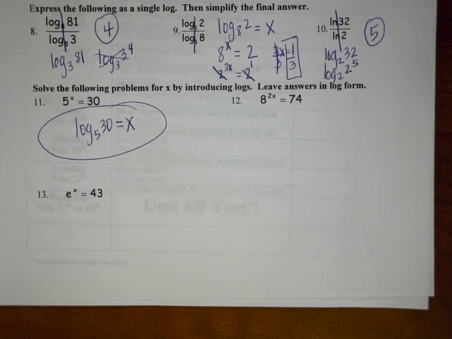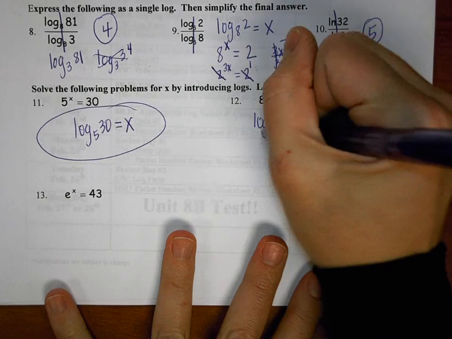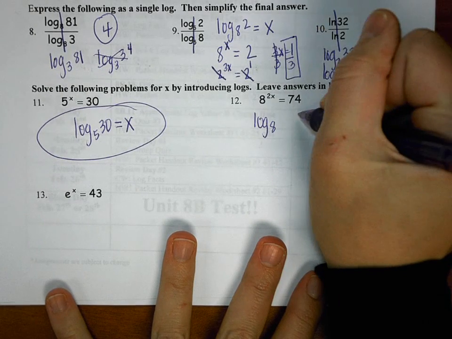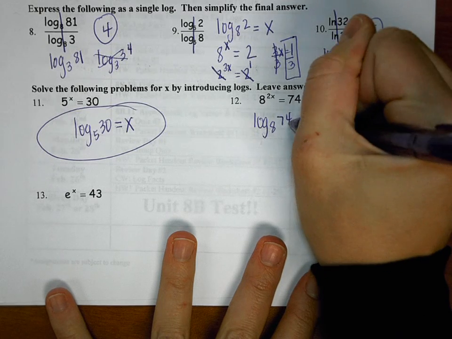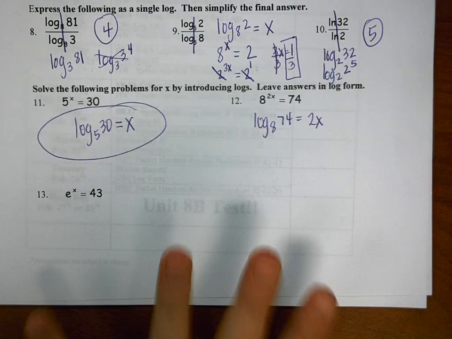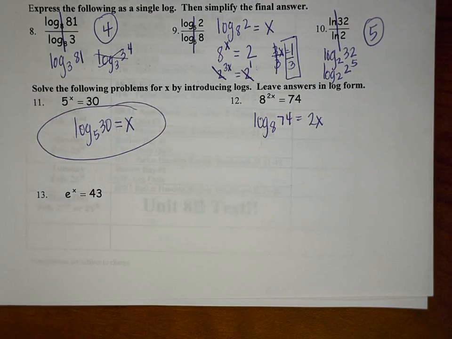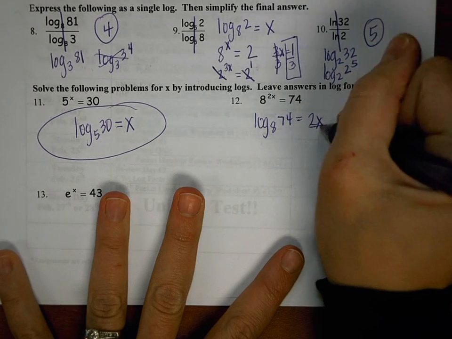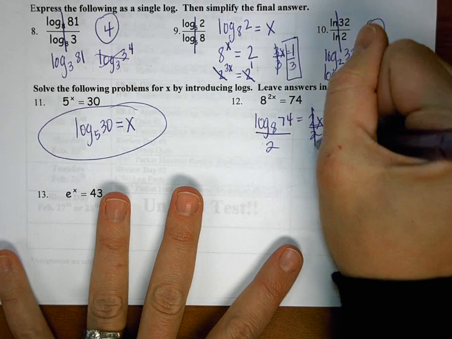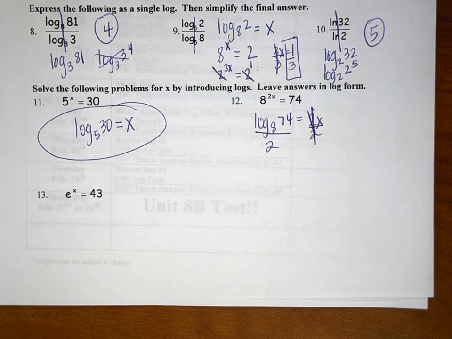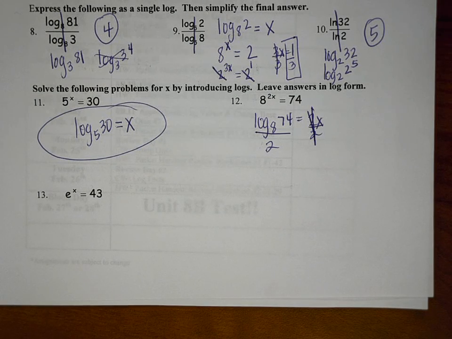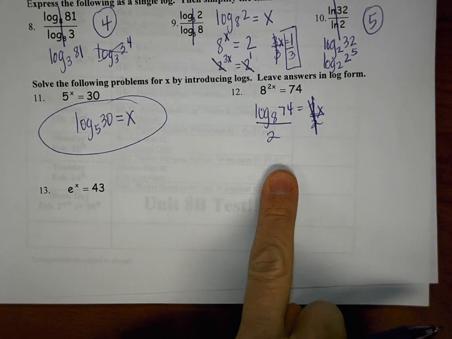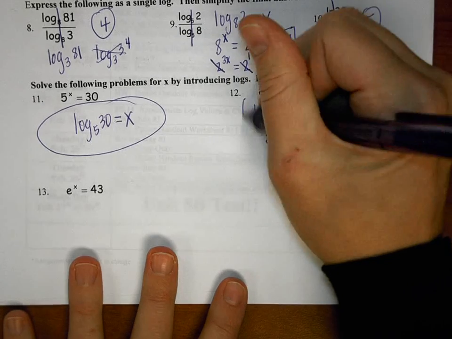Okay? So 12. How will I simplify 12? Log base 8 of 74 equals 2x. And then how do I get rid of the 2 in front of the x? Good. Divide by 2. Now this is where some people will mess up, but this is saying log base 8 of 74, divided by 2. It's not saying 74 divided by 2. So you'll just leave it in this form. You can't simplify that. That's your answer.